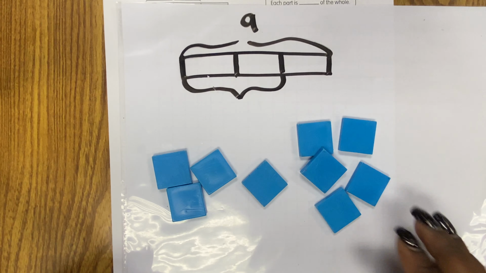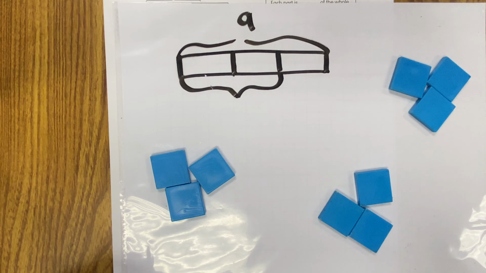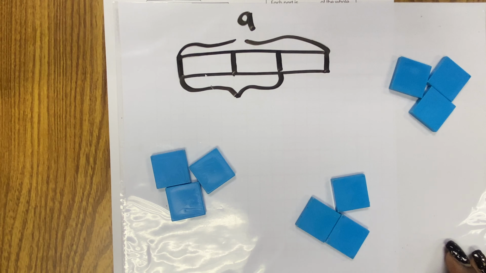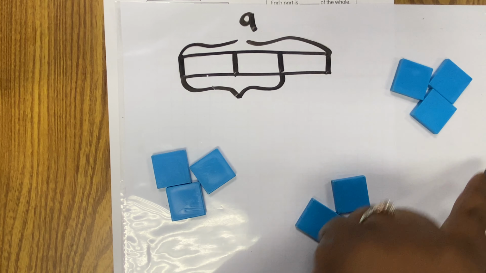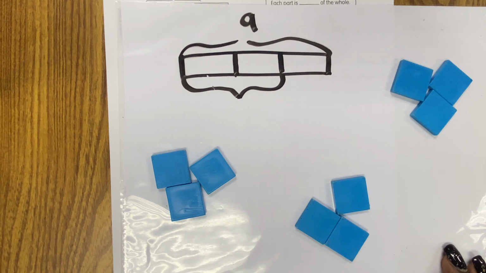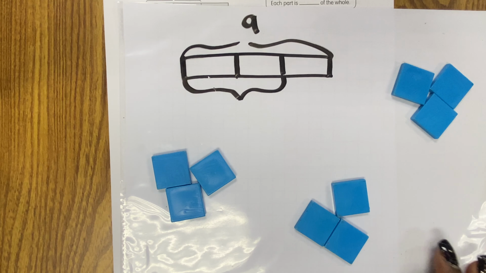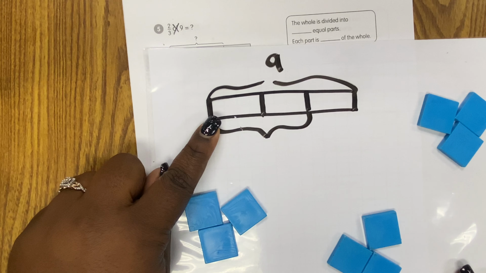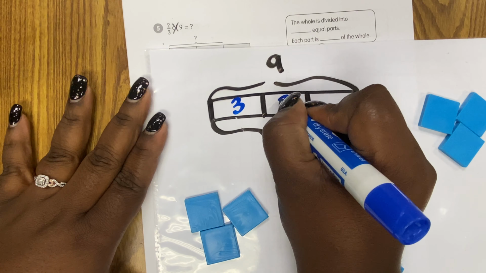So we have our 9 pieces, and we want to put them into 3 equal groups. So here's one group, here's a second group, here's a third group. And all of these groups look exactly alike. I have 3, 6, 9 for a total. I put 1, 2, 3 in this group, 1, 2, 3 in this second group, 1, 2, 3 in the third group, which means every one of these equal groups has a value of 3.